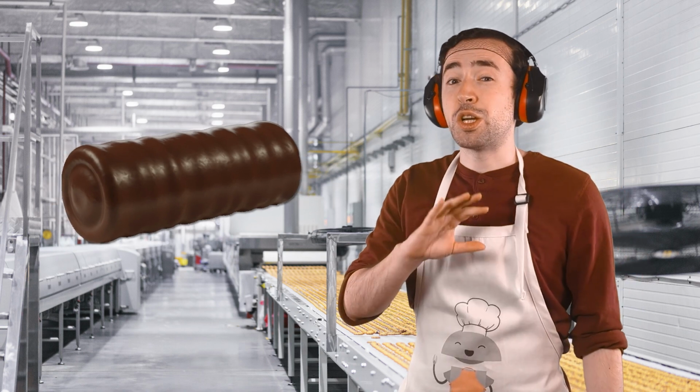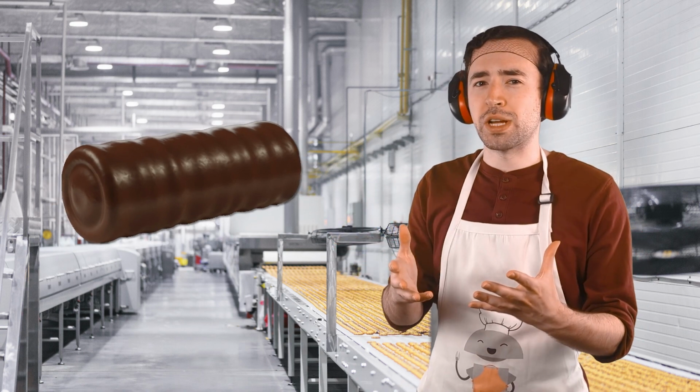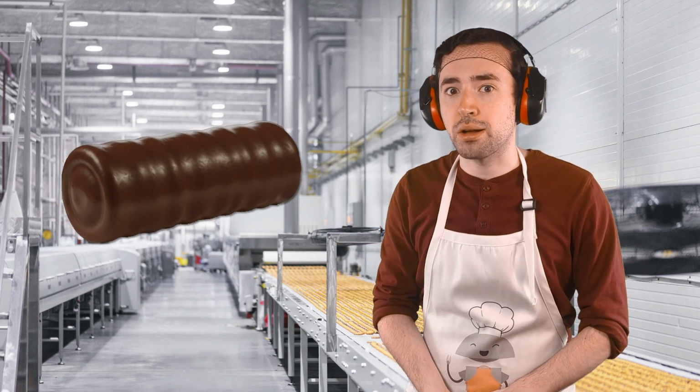Have you ever heard of cannoli? I hadn't until I started working here at the factory. It's an Italian dessert and they are so good. Here's a picture of one. It's a crispy tube filled with cream and then the whole thing is coated in chocolate.